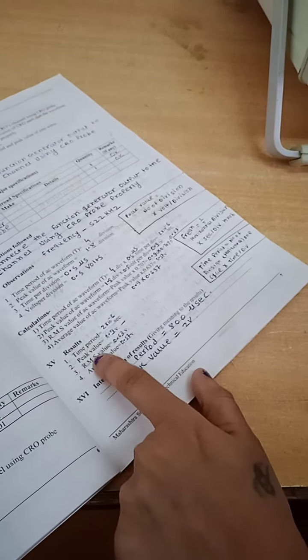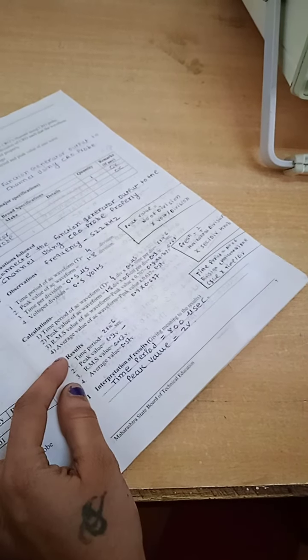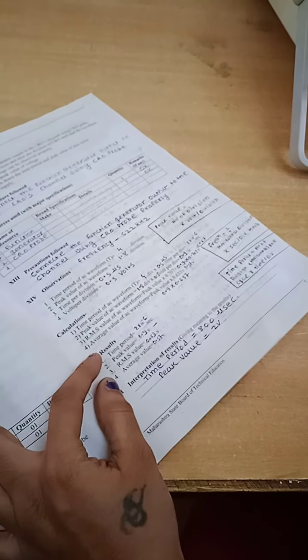Like that, this is the result: time period, peak value, RMS value and average value. All these parameters we have calculated in this practical.